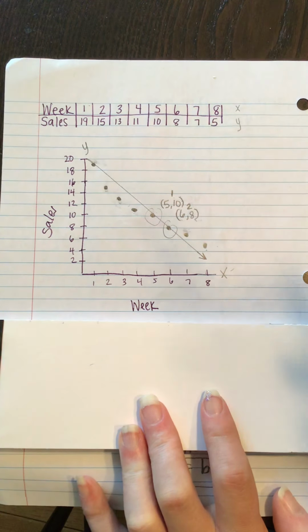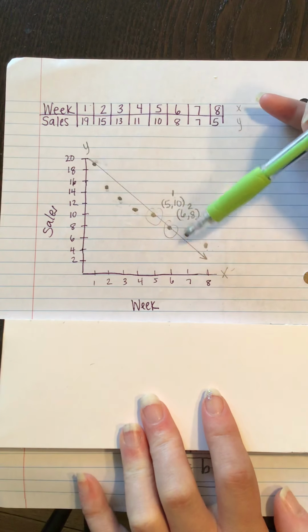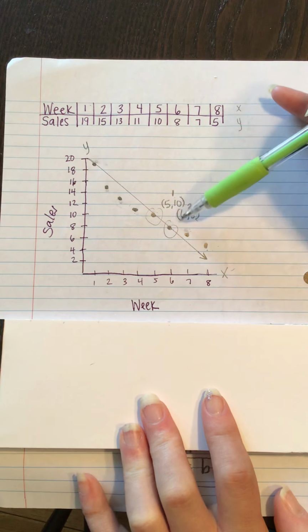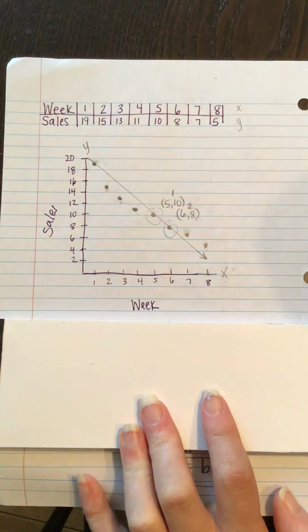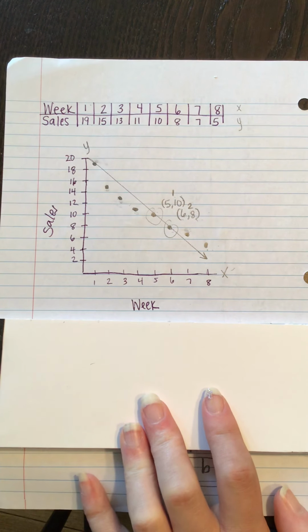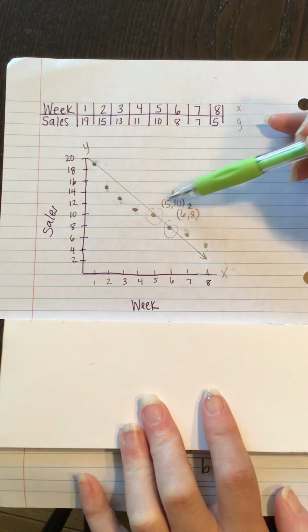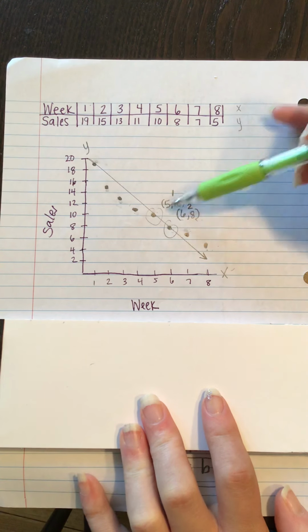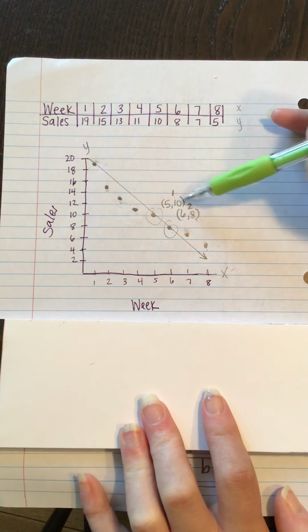And then from there, what you're going to do is pick any 2 points on your line. So I picked these 2 points. This point is (5, 10), and this point is (6, 8). You might want to pause the video, make sure you have all this done before you move forward with what I'm about to say. So this was the first point that I hit, (5, 10), and then the next point that I hit after that was (6, 8). That's why I put a 1 and a 2 here.